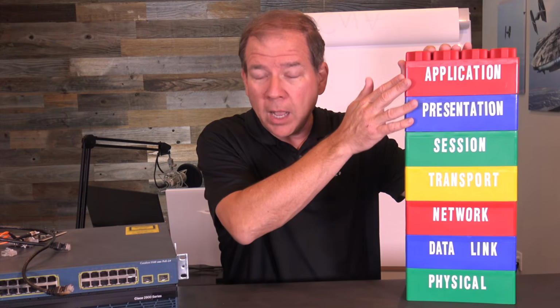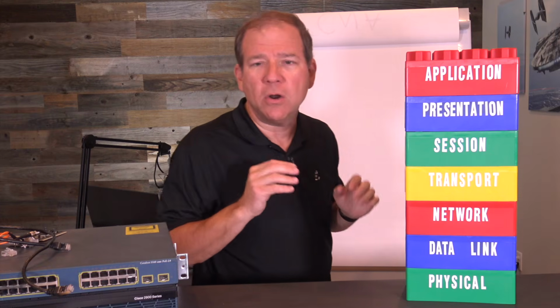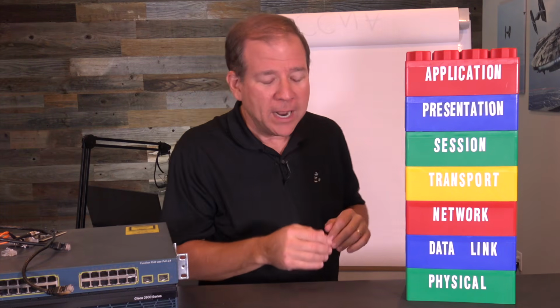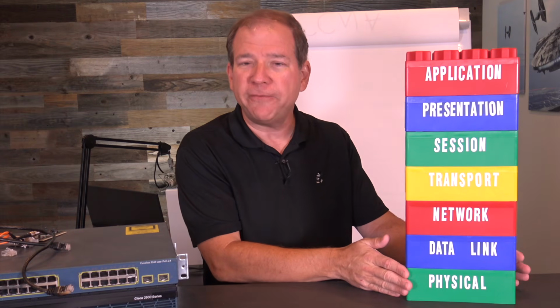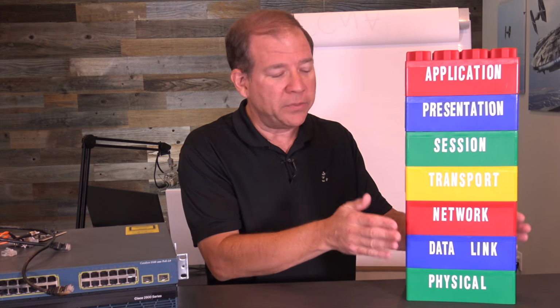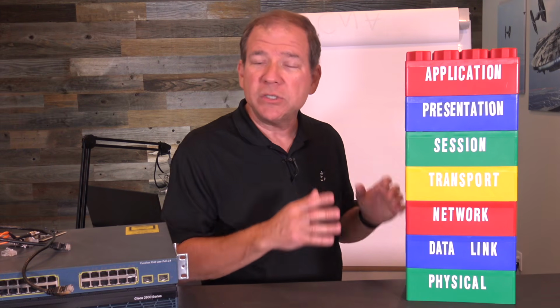And the OSI model, by the way, it's a 7-layer model, and a lot of people want to start counting at the top. Think of this as an office building where you go into the first floor and then you go up to the 7th floor. Yeah, the numbering starts at the bottom. So we say that the physical layer is layer 1. The data link layer is layer 2. The network layer is layer 3, and so on.